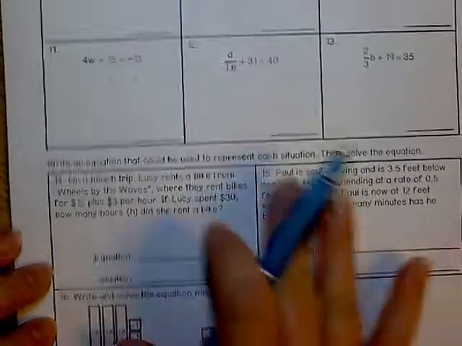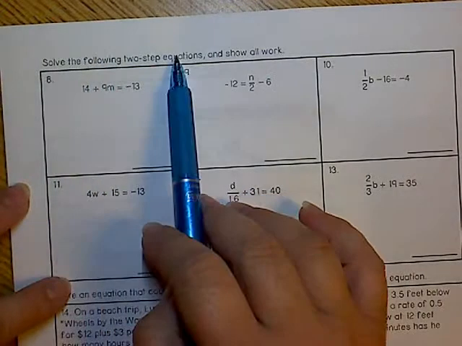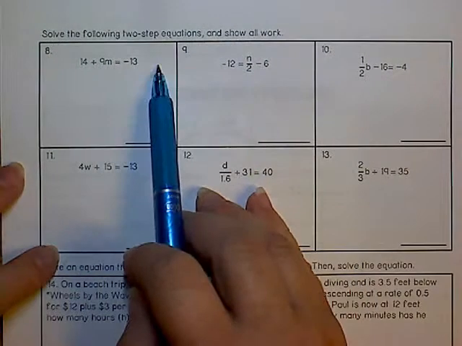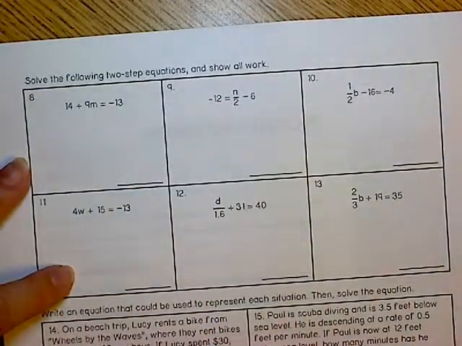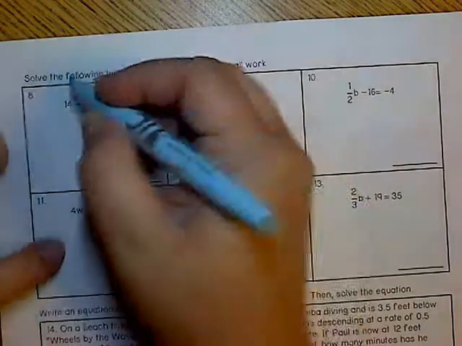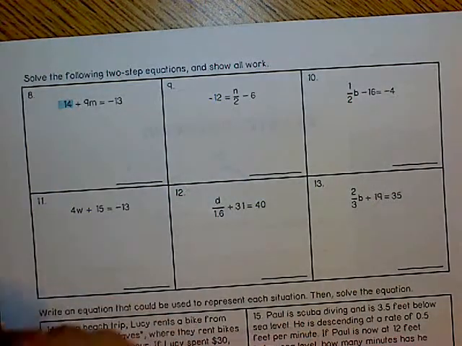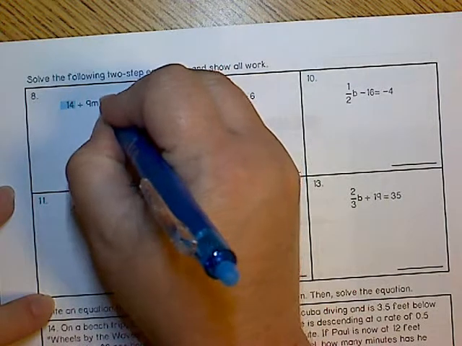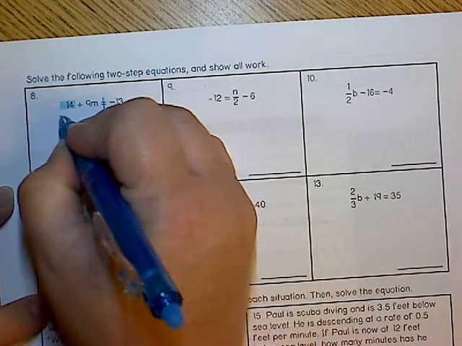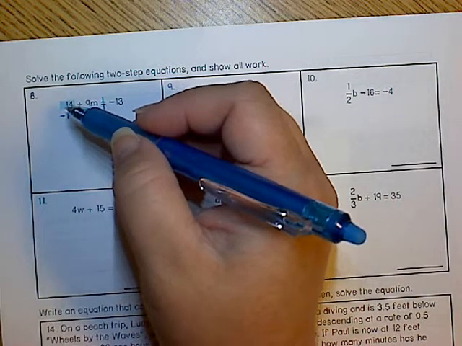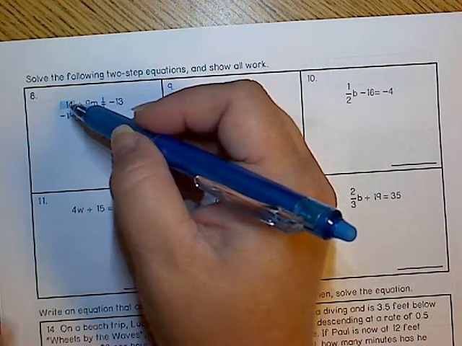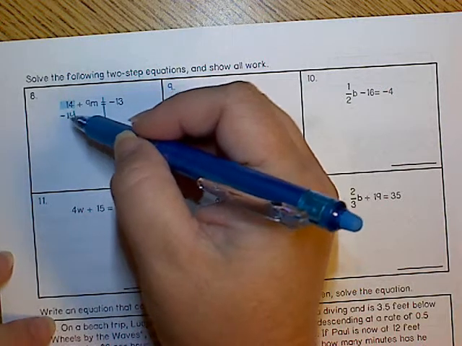Okay, so let's flip your sheet over. Here we have the following 2 step equation. I'm going to show you that balanced equation one more time, and then I'm going to have you work through the rest of them independently. So remember, step 1 is going to be the PEMDAS of add or subtract first. And so I'm going to subtract 14. There's not a negative here, and in order for it to be a negative, it has to have one. So the inverse operation of an automatic addition is a subtraction.